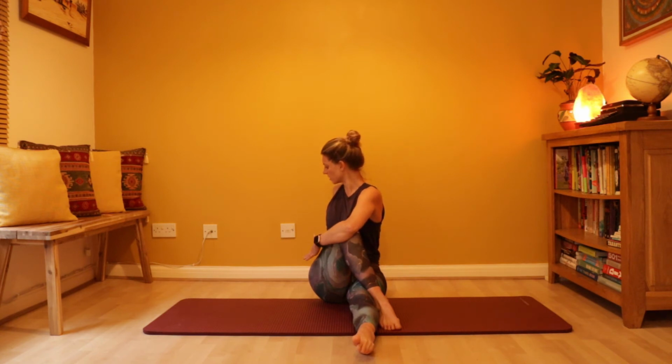Okay, so from here you're going to step this foot all the way over the top of your bottom leg. Then whichever leg this is in front of you, you're going to take the opposite arm. You're going to use that arm to hug the knee in towards you. You're going to turn your body and bring the other hand right back behind you. Push into that back hand. See if you can get some extra length out of your spine, and then see if you can look over your back shoulder. The whole time you're using the other arm to squeeze the knee in.